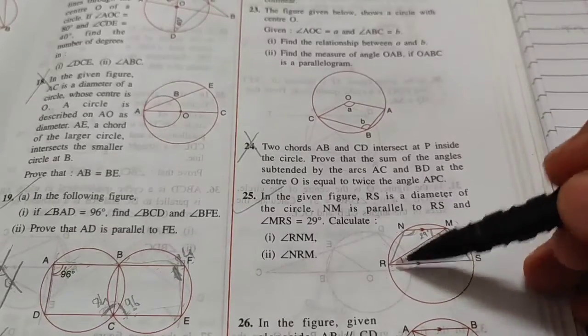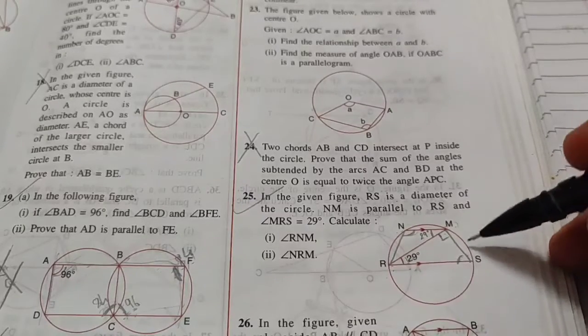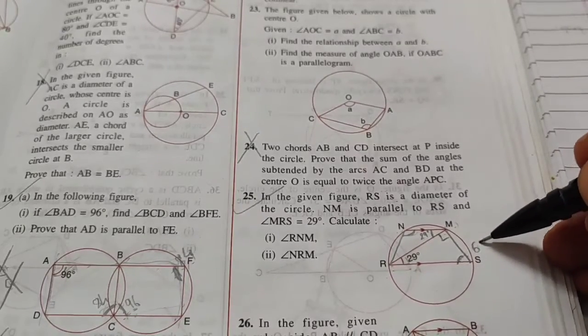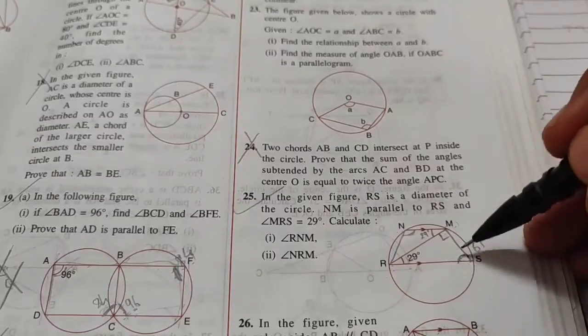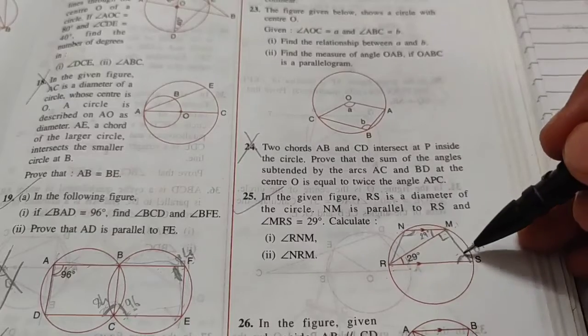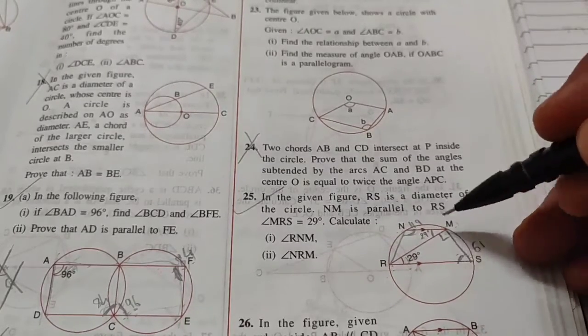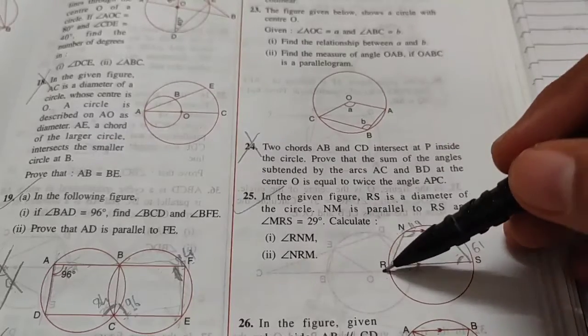Well, in triangle RMS, I know 29, I know 90. So by angle sum property, I can find angle S, which is 61. And then in cyclic quadrilateral, opposite angles are supplementary. So if this is 61, this will be 180 minus 61, which comes out to be 119. Got it. Now, second one, Roman number 2, NRM, this one.